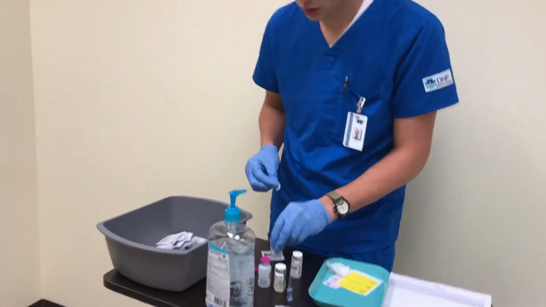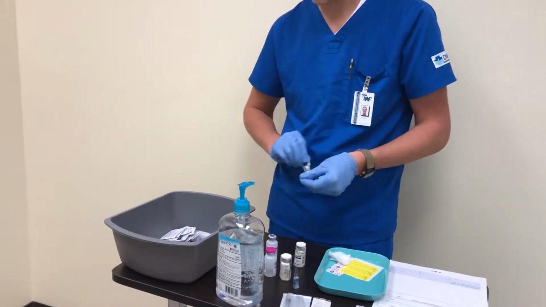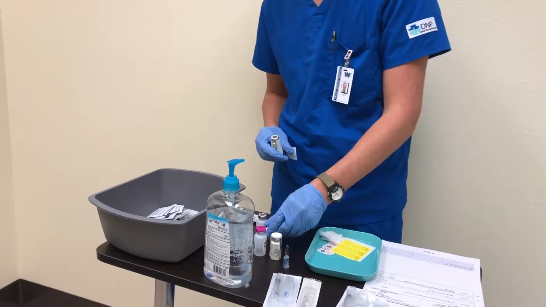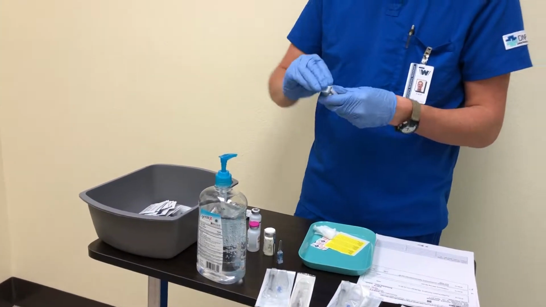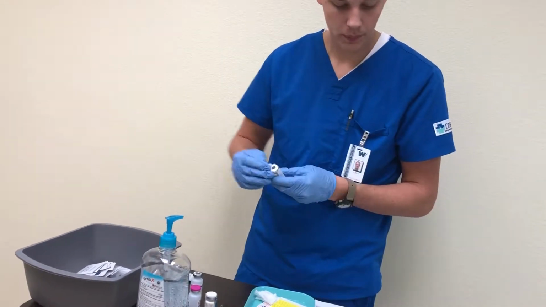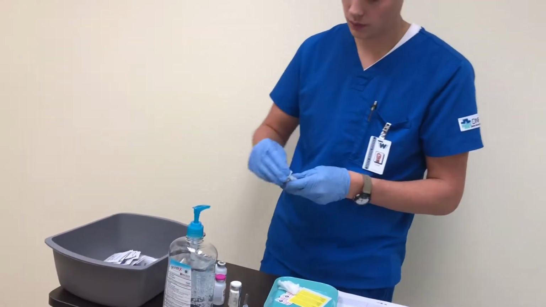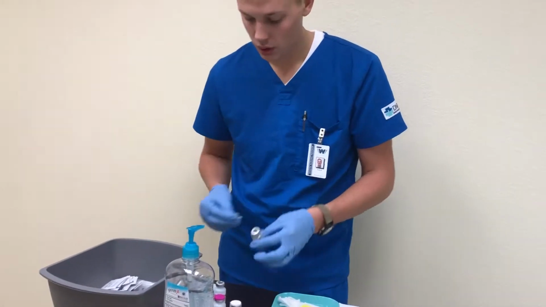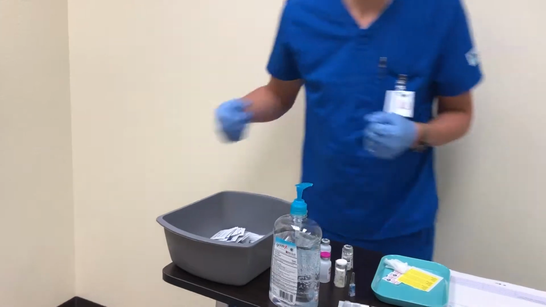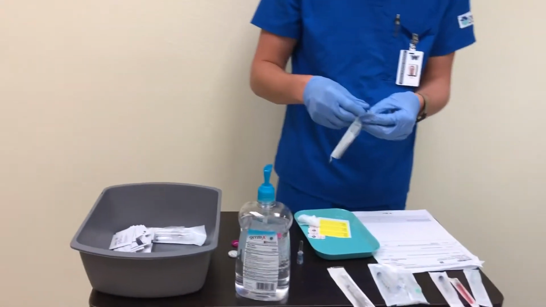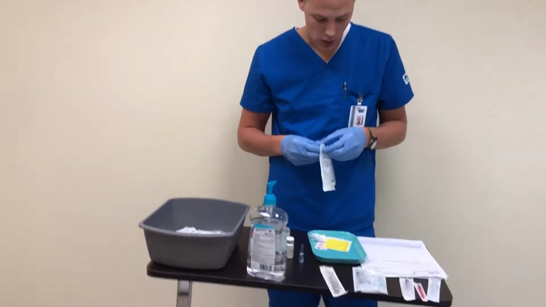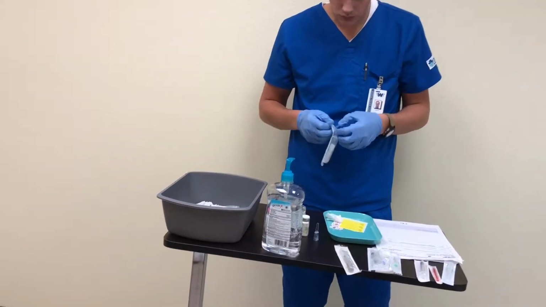Okay, so there's one, there's 2, and again that is my TB PPD. Okay, so that can go in the garbage. And then I'm going to pull out my 3 mil 23 gauge syringe and needle.